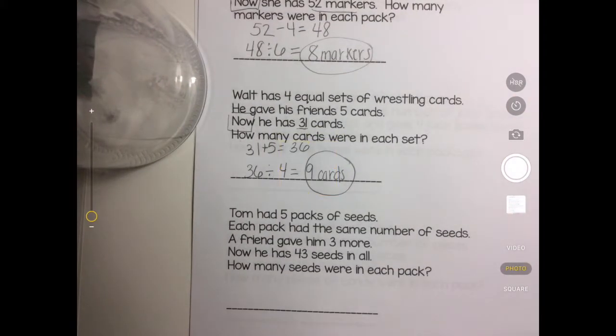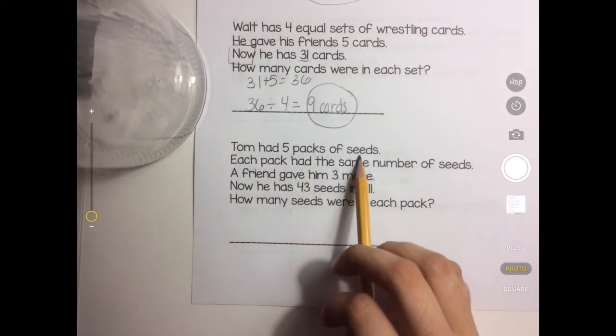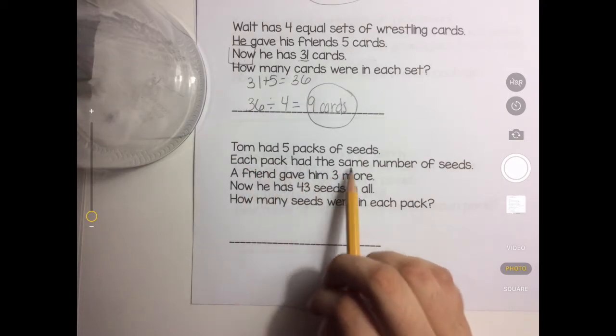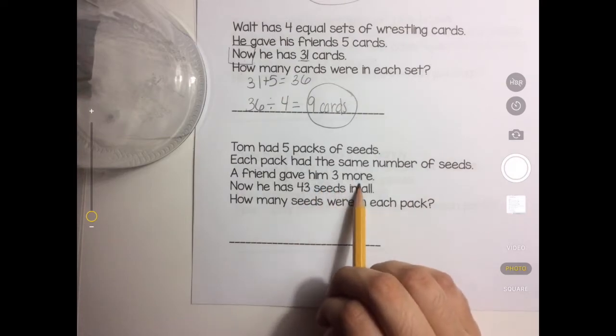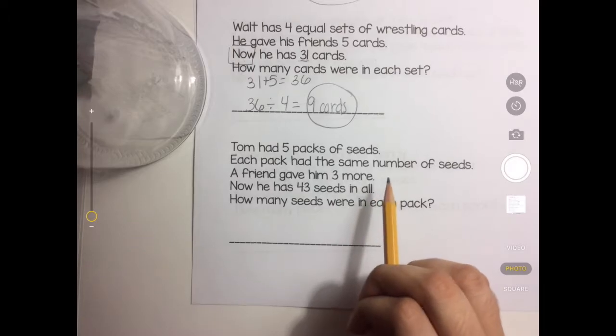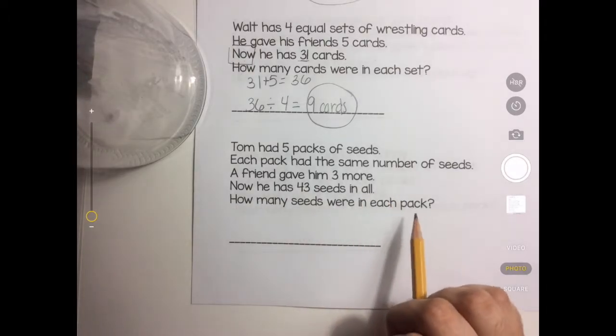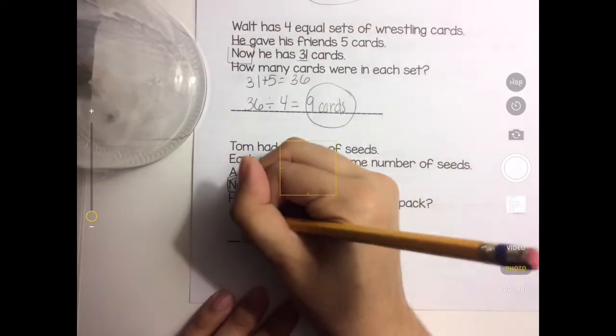Excellent job. Hopefully you're getting these answers correct so far. If not, I hope that you are able to see where you went wrong or that it's making more sense now. Tom had 5 packs of seeds. Each pack had the same number of seeds. A friend gave him 3 more. Now he has 43 seeds in all. How many seeds were in each pack? So how many does he have now? He has 43 seeds now. So that's what we're going to start with.